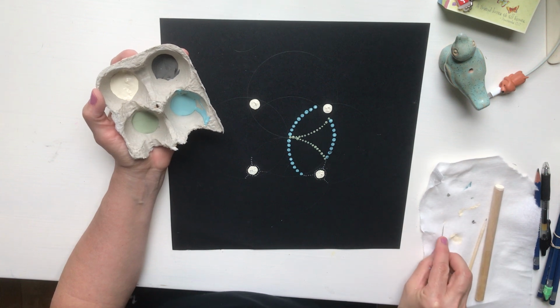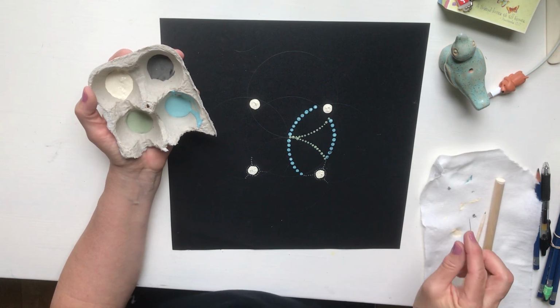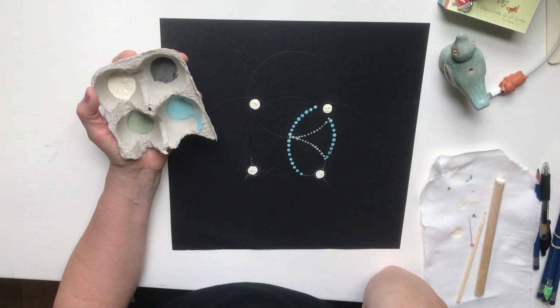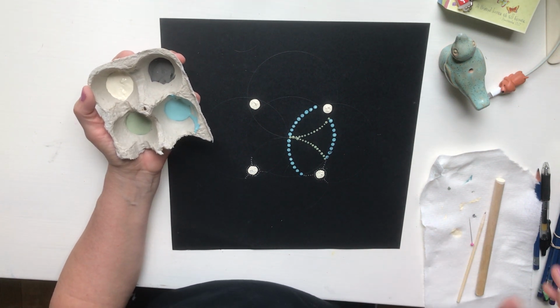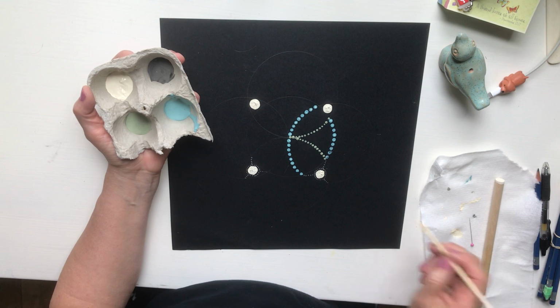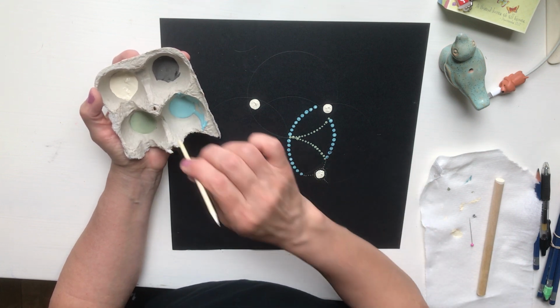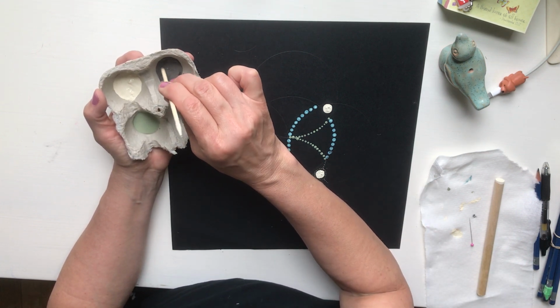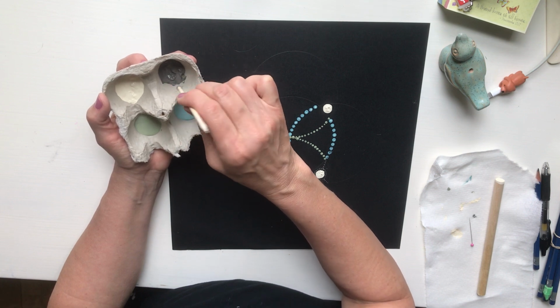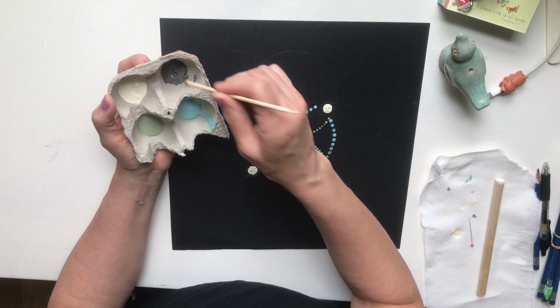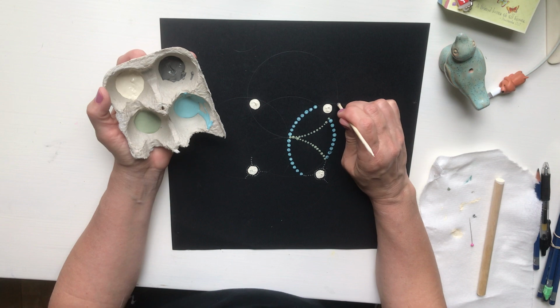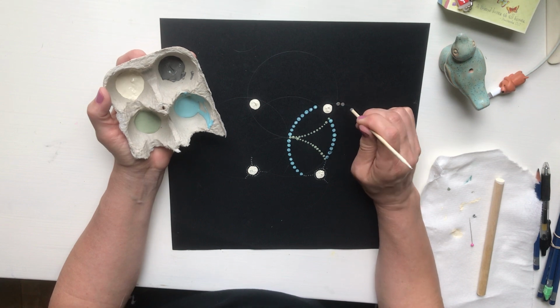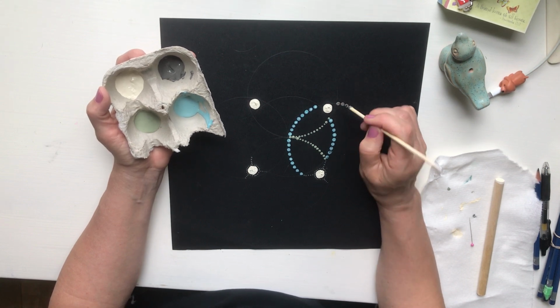We do want it to be as symmetrical as we can. I don't think that my drawing turned out as symmetrical as it probably could be. I'm going to go ahead and fill in here, and I think I want to use the gray. Oh, my gray is really thick. I'm going to go on the outside. Yeah, you can see that's thick.